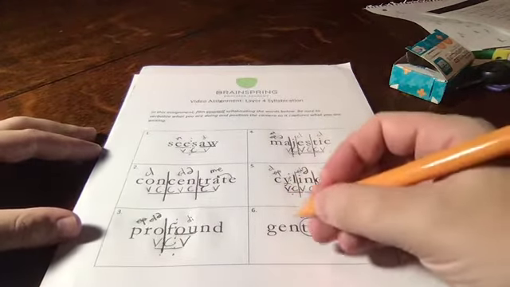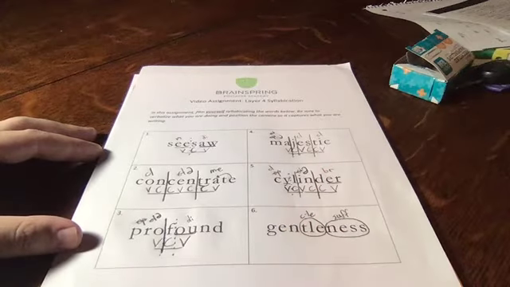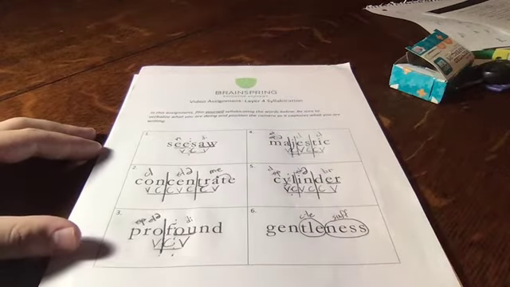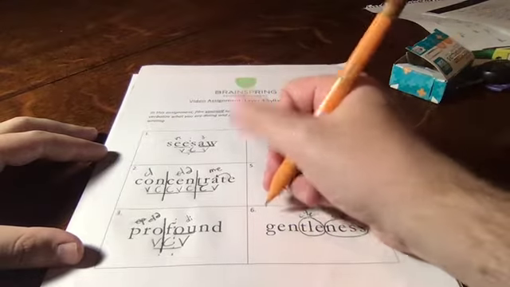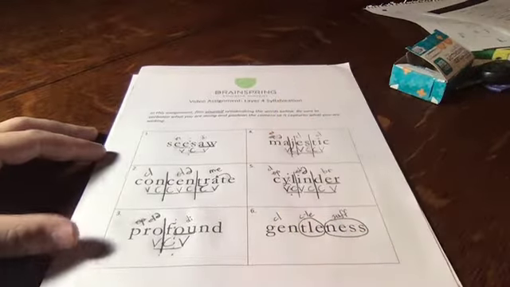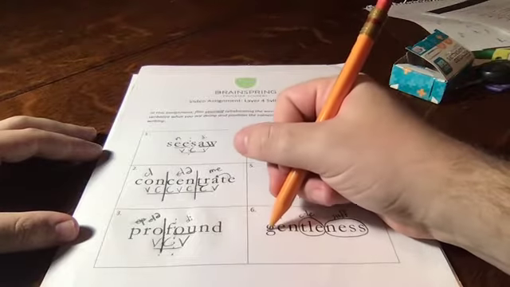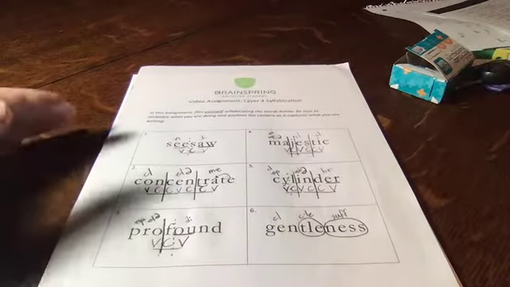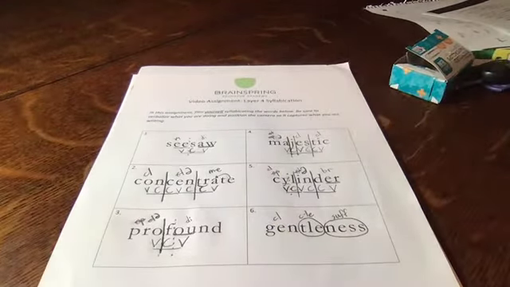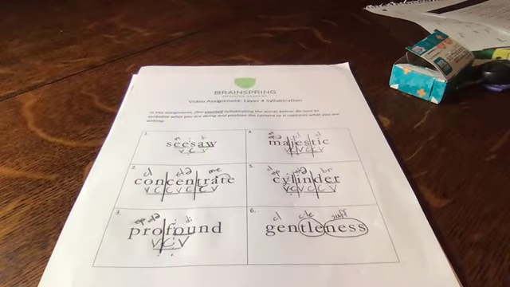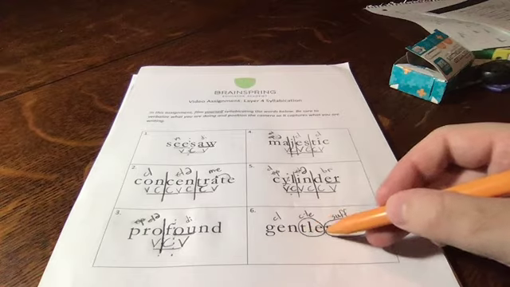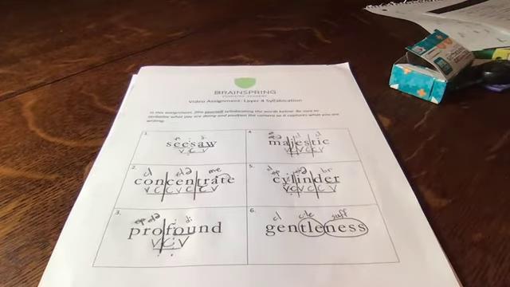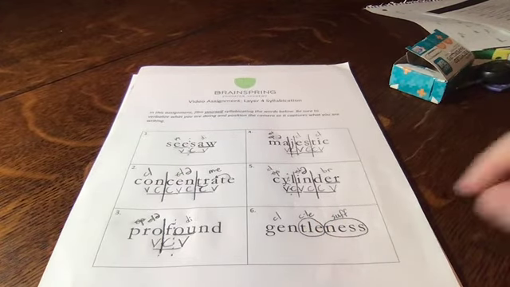Okay, now that means I don't have anything to divide necessarily because I identified my consonant LE here. This looks like a closed syllable to me, but I need to remember that GE is going to make this a soft G sound, and it's going to say J. So gentleness. Sounds good to me.